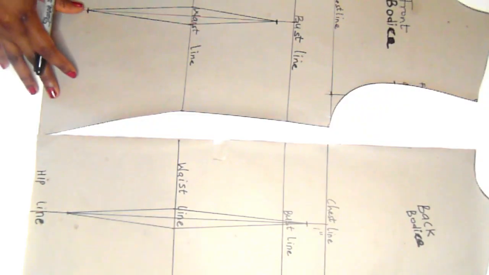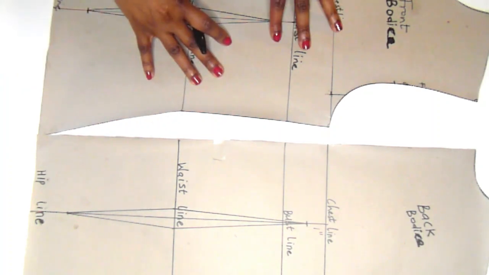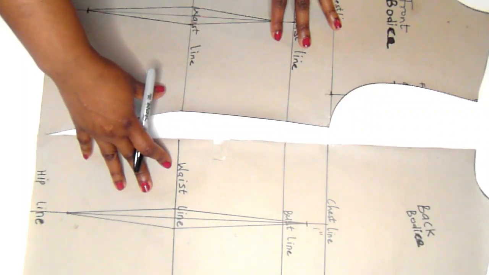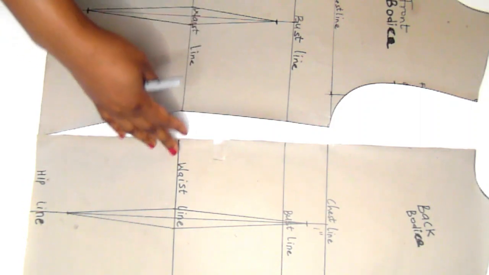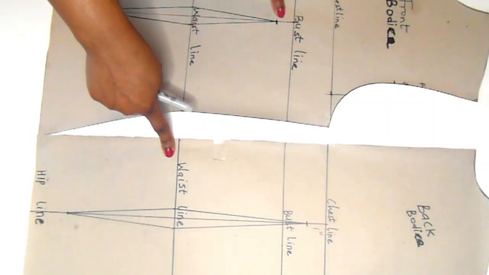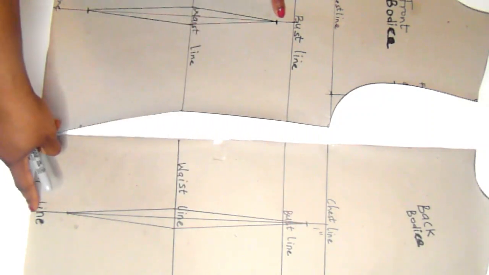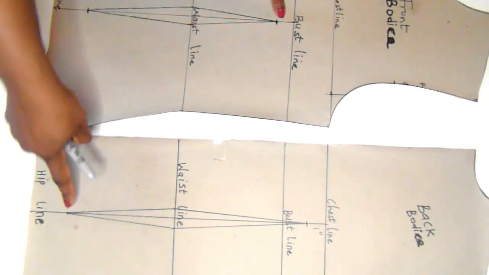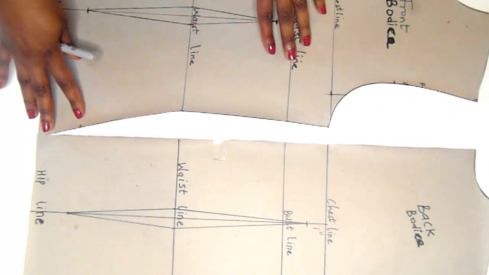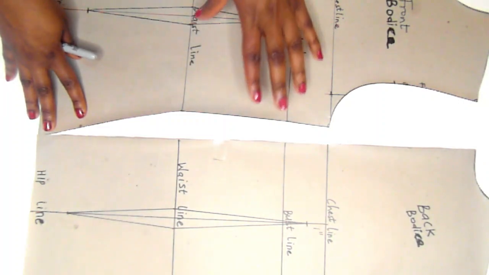On the table, I have cut out each of the panels, front and back separate. I have the front panel and I have the back panel. And I have transferred all measurements from the front bodice to the back bodice. That is the waistline, the bust line, the chest line. But let's note one thing here. For the front bodice, that line started 1 inch below the bust line. In the case of the back bodice, the dart line will be 1 inch above the bust line, and the hips line will be 2 inch upward for the dart legs. So with this, we've been able to do our basic block bodice pattern as shown below.